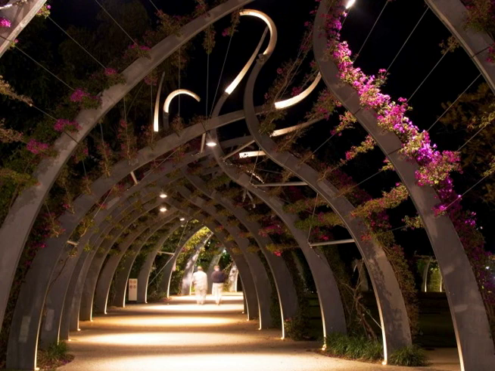Find the joy of digital photography that comes from making new discoveries and observing the world around you in creative ways.